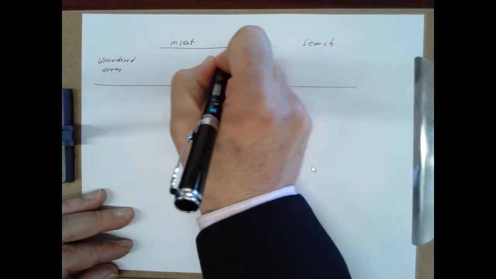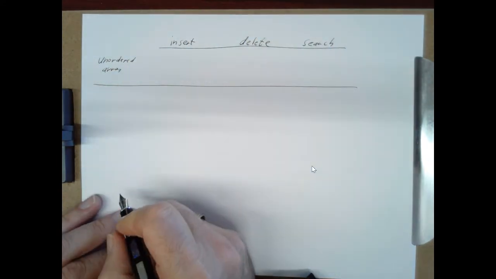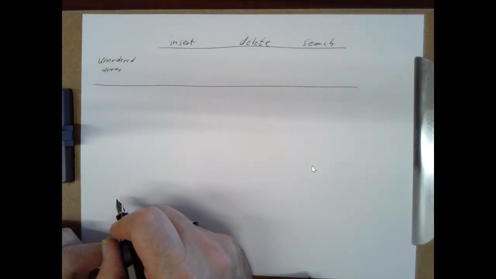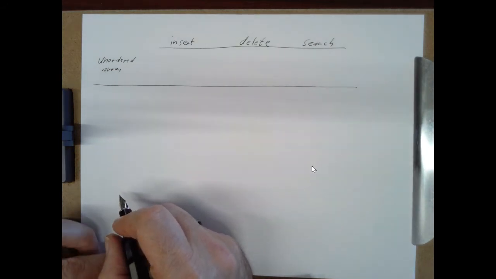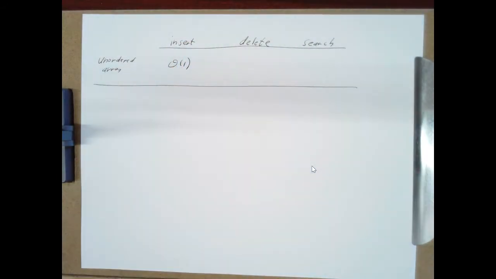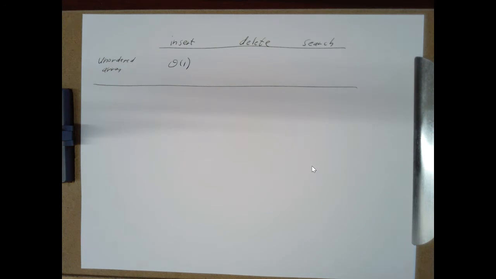And in general, to insert into that, all we have to do is just take the thing we're inserting and add it to the end of the array. And then note that we have one more thing in the array. So this is going to be order 1. It takes a fixed amount of time no matter how big the array is. If the array has 1,000,000 entries in it, and we just want to add one more entry, we just go to the end location of the array and we store it at that index. And the fact that there's 1,000,000 things before it doesn't change that time.